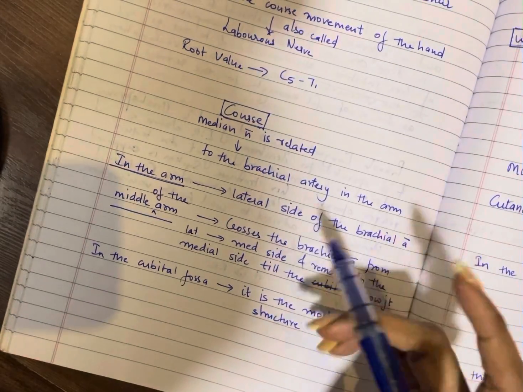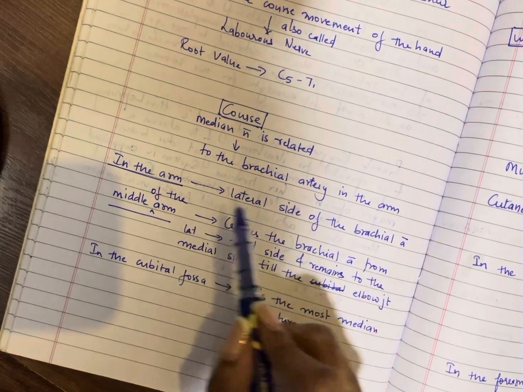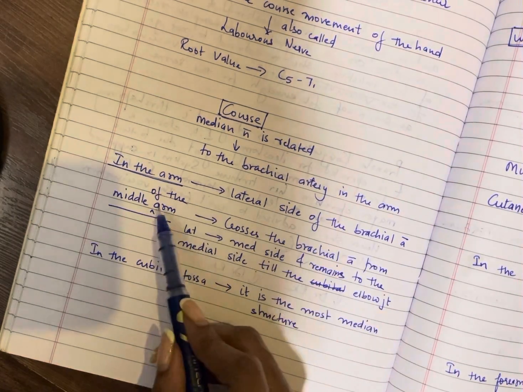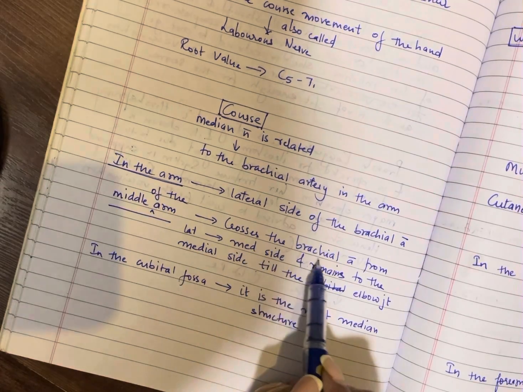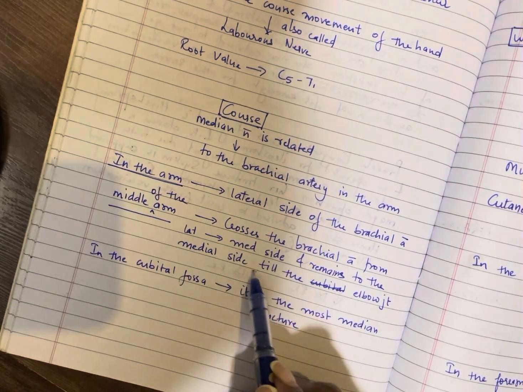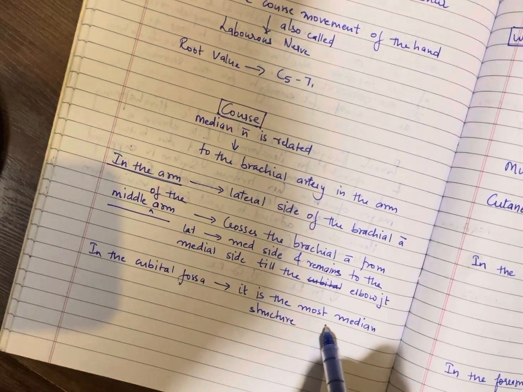Talking about the course, the median nerve is related to the brachial artery in the arm. In the arm, it lies to the lateral side of the brachial artery, and in the middle of the arm, it crosses the brachial artery from lateral to the medial side and remains on the medial side till the elbow joint. In the cubital fossa, it is the most medial structure.